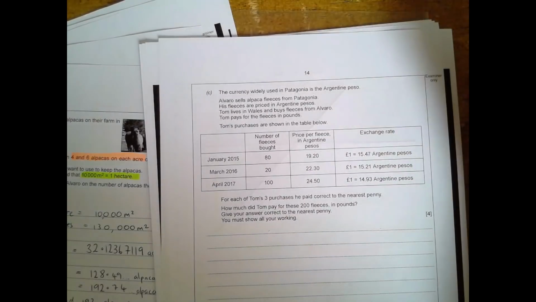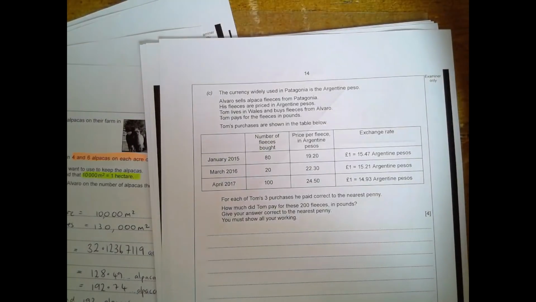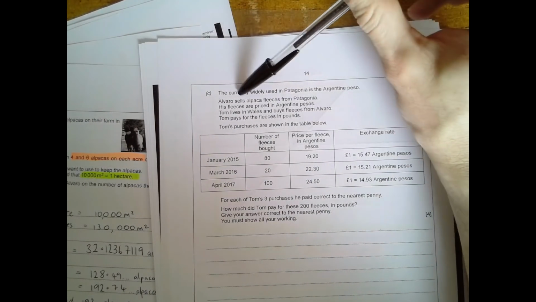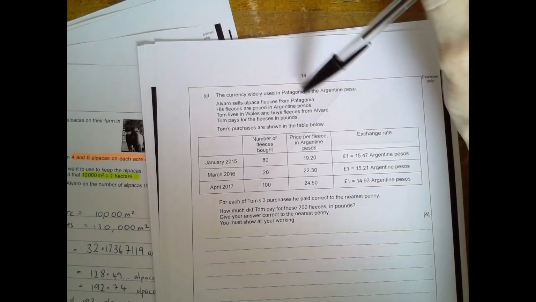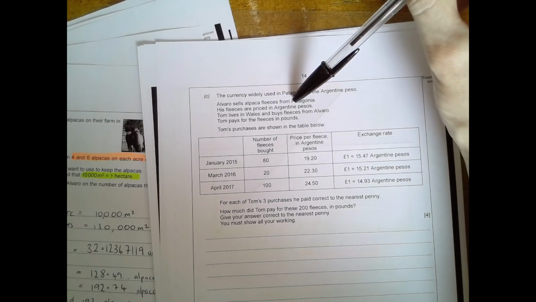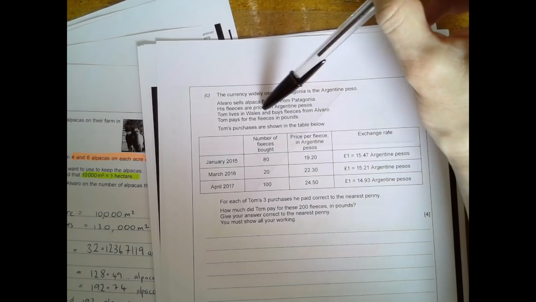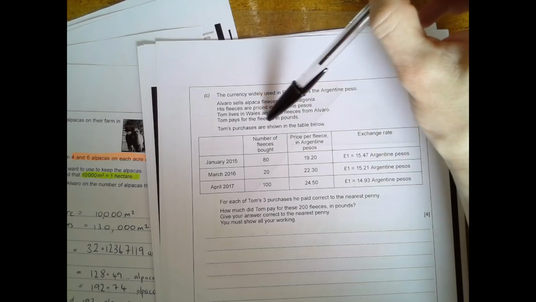Okay then, the next question is on exchange rates. It says, a currency widely used in Patagonia is the Argentine peso. Alvaro sells alpaca fleeces from Patagonia. His fleeces are priced in Argentine pesos. Tom lives in Wales and buys a fleece from Alvaro. Tom pays for the fleeces in pounds. Tom's purchases are shown in the table below.